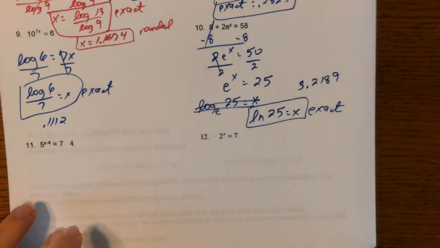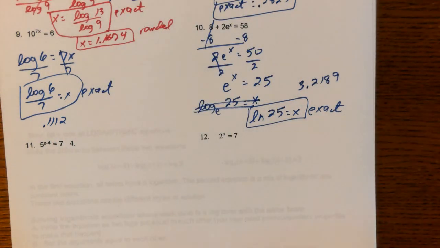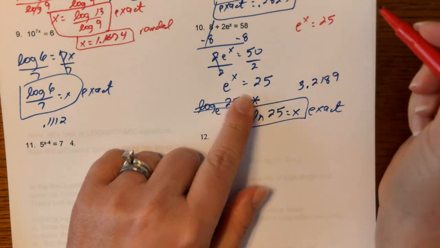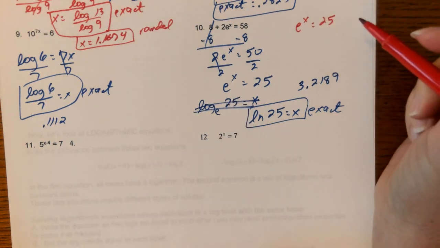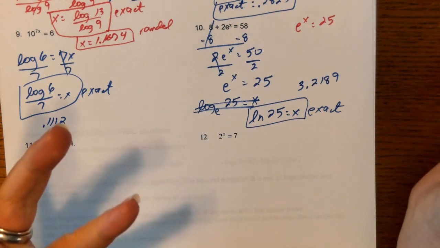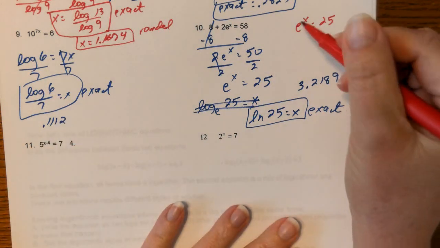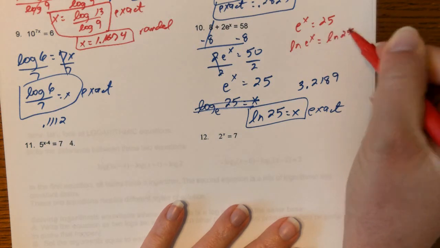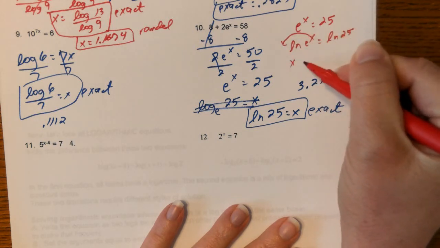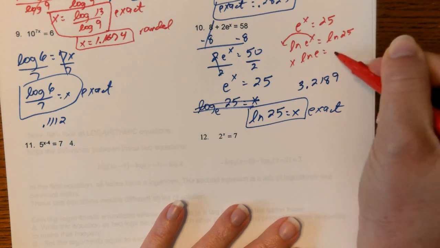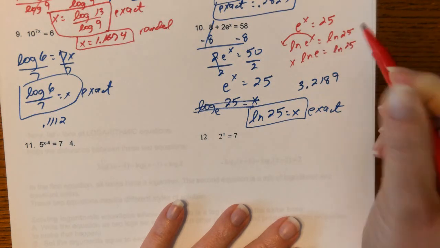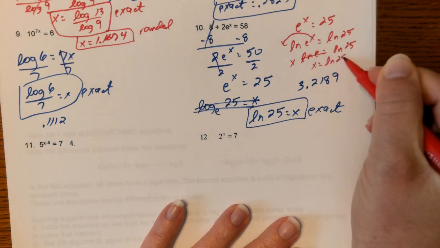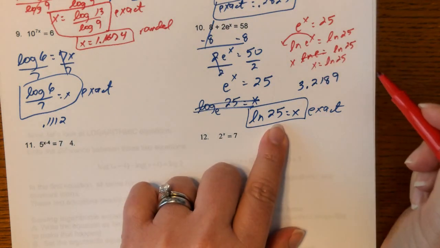If you use their strategy, then once you get to this e to the x is 25, then they would say take the log of both sides. They would actually suggest, it doesn't matter if you do log or ln, they would probably say ln since this e is the base. So ln of e to the x equals ln 25. That exponent comes down, so x ln e equals ln 25. Well, ln of e is just 1, so x is ln 25. You get to the same spot.